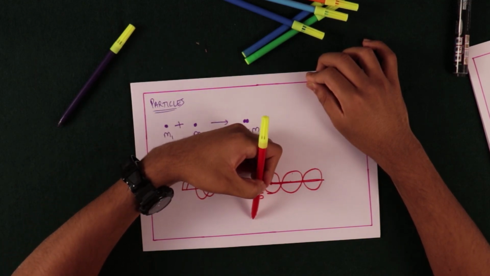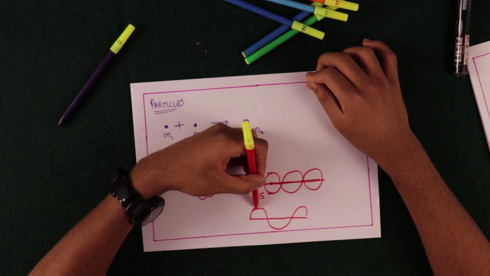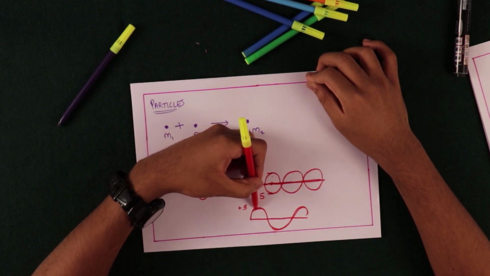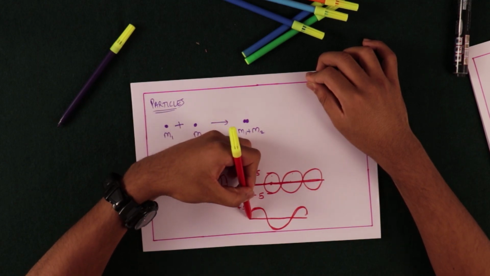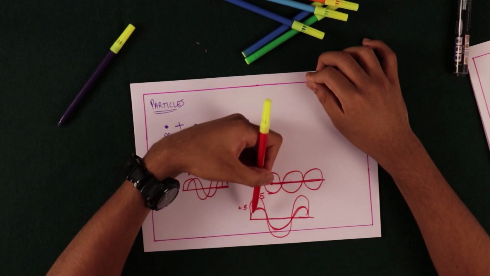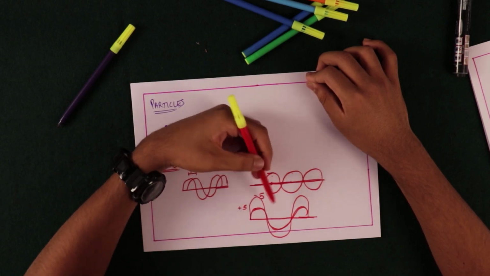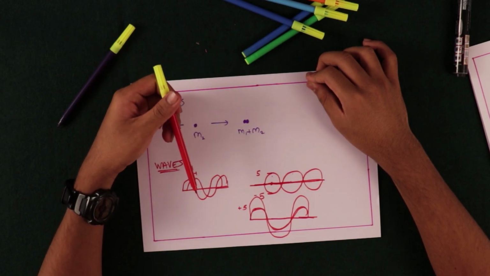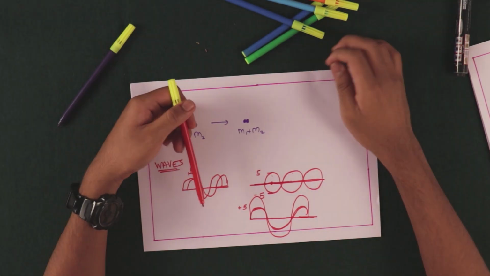However, if the waves are oriented in this way, such that they completely overlap with each other, in that case, if they have an amplitude of 5, then the resulting wave will have an amplitude of 5 plus 5, which is 10. So we get a huge monster wave, which is just a combination of these two waves. This difference in the way we add waves and particles is the primary reason why we see interference in light.